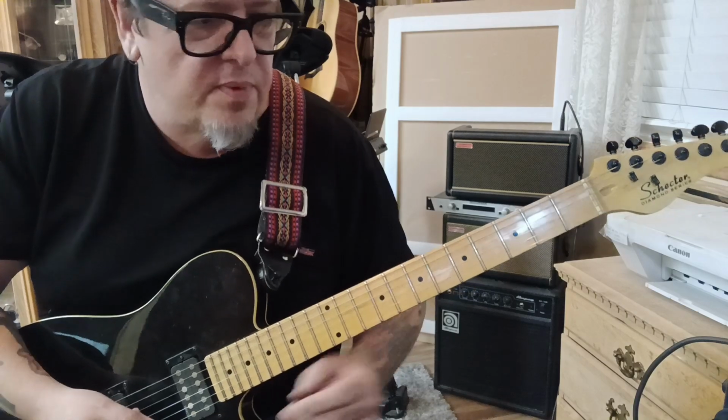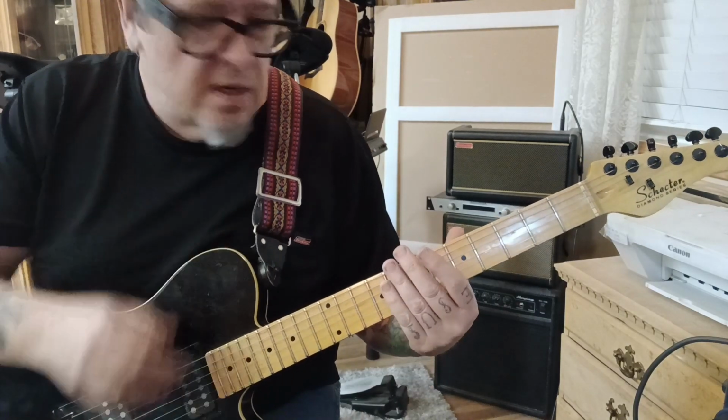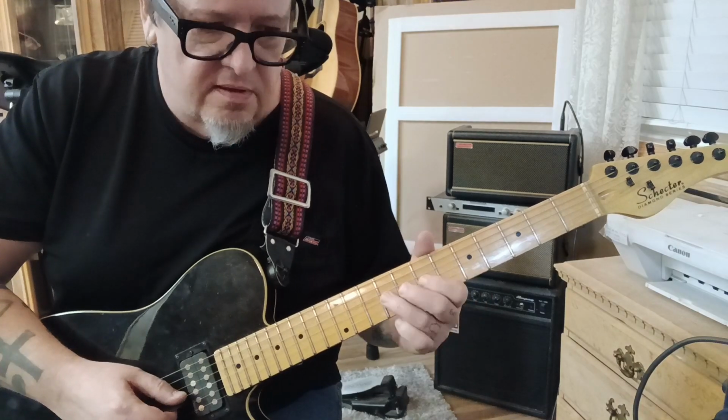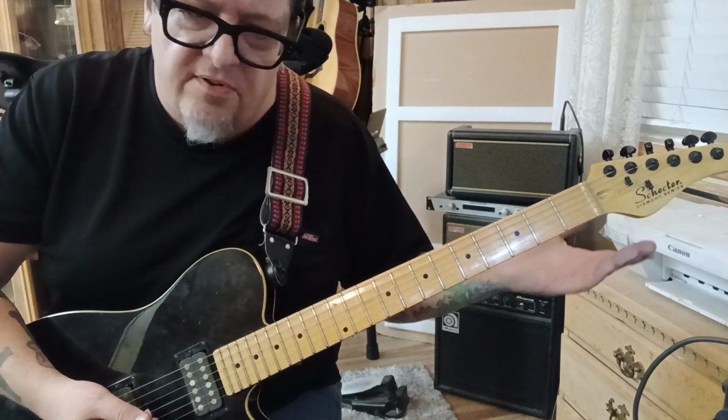4:05 timestamp, top of page 5. This breaks out of the pentatonic a little bit. 7G, we're going to pick hammer 9, pull 7, pick 6. Rest. So there's our subgroup, 4 notes.